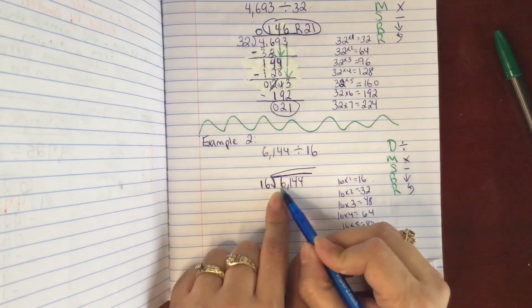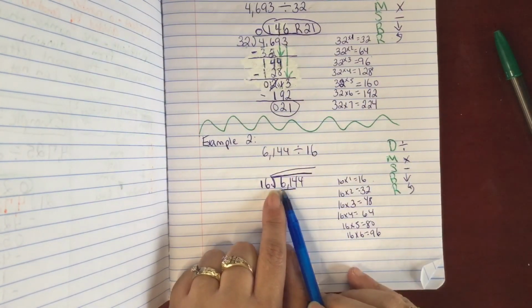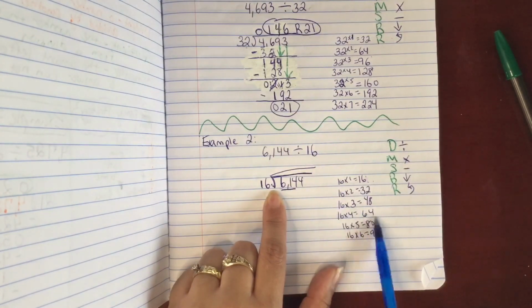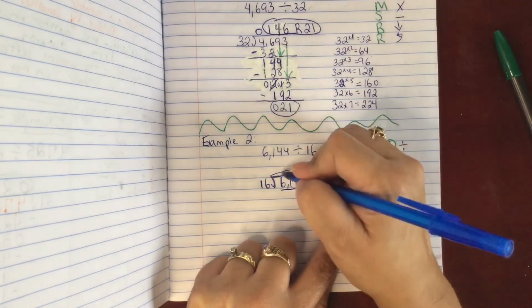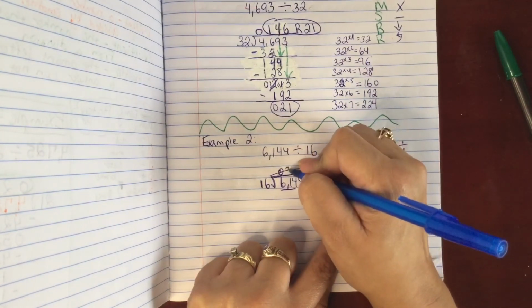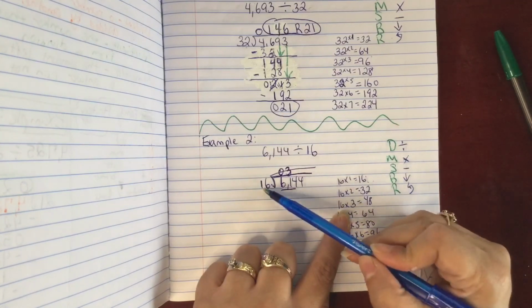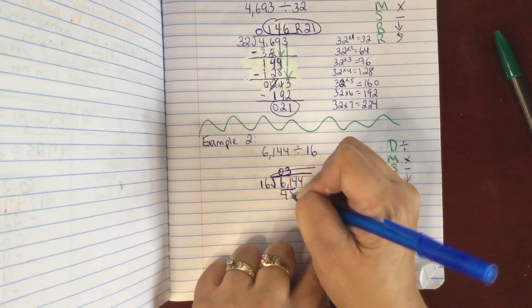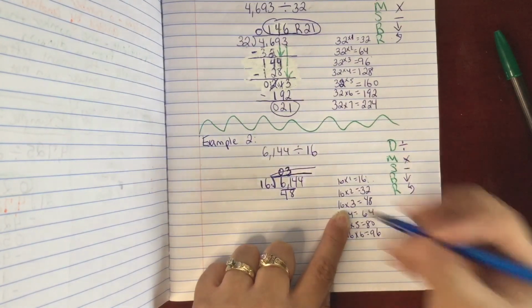So now let's go to the second digit, 61. Can 16 be divided into 61? Looking at my multiplication right here. Yes, but if I go to 64, it's too much. So let me go one less. That's 48. So that's how many times? 3 times, right? Don't forget your 0 here, okay? So 3. Okay, so now multiply. What is 16 times 3? 48, we said, right? So now we're going to subtract.